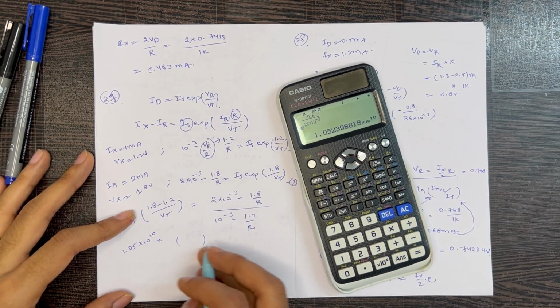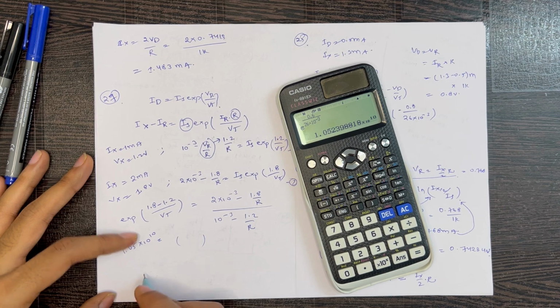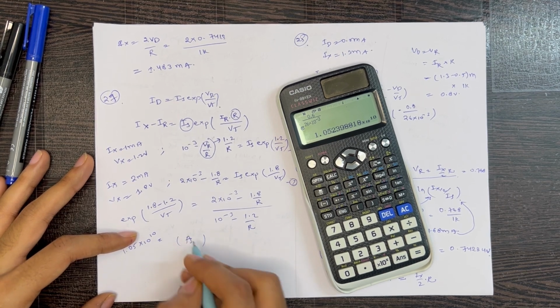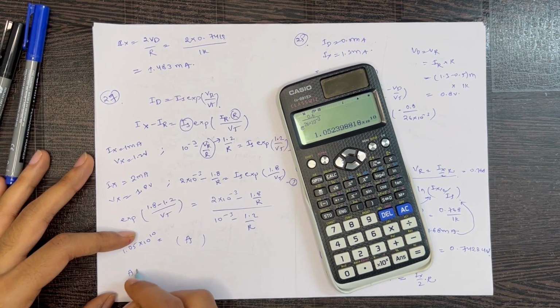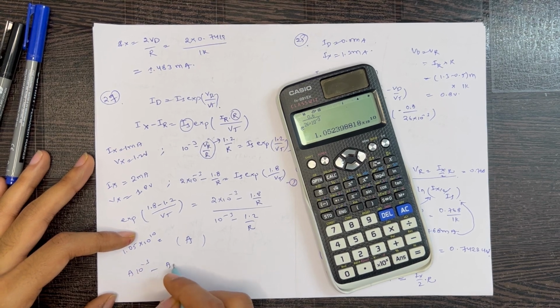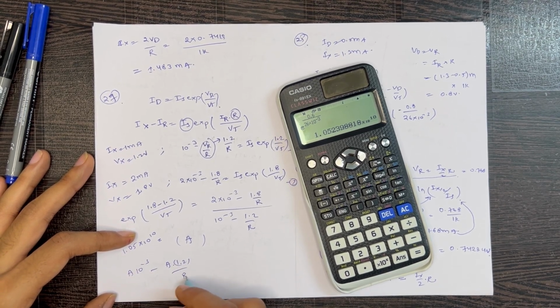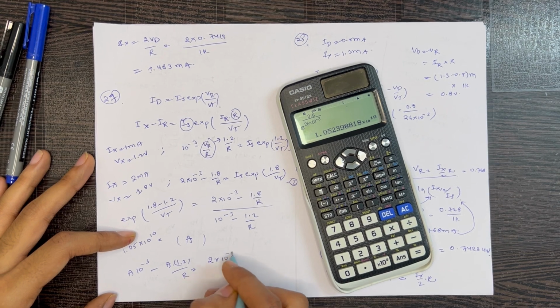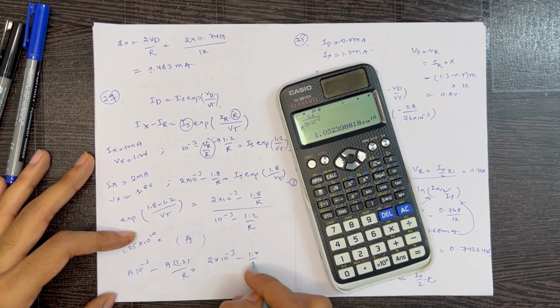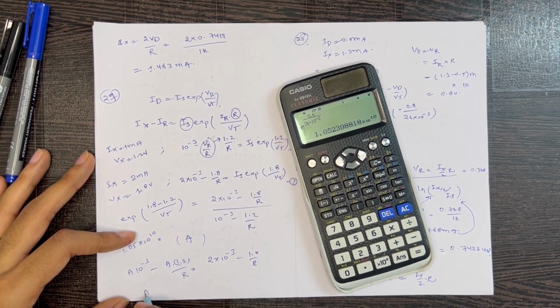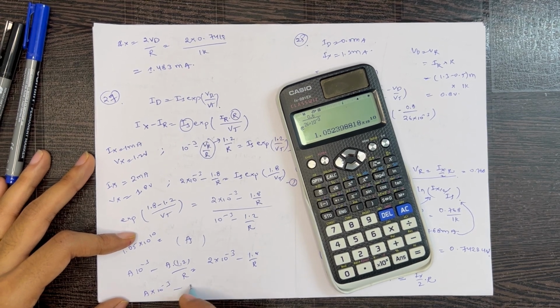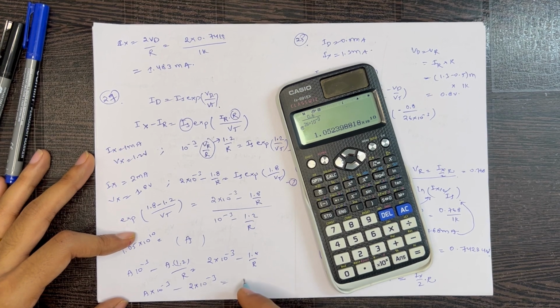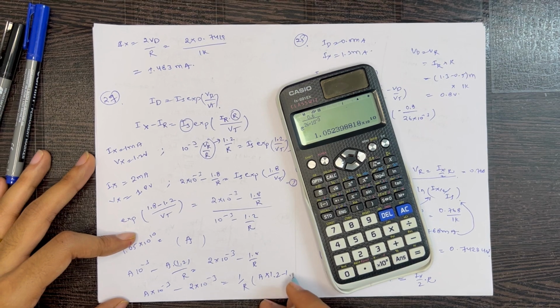Okay, now separating these equations, let's take this as A. So it will be A 10 power minus 3 minus A 1.2 by R equals 2 into 10 power minus 3 minus 1.8 by R. So it will be A into 10 power minus 3 minus 2 into 10 power minus 3 equals 1 by R of A into 1.2 minus 1.8.